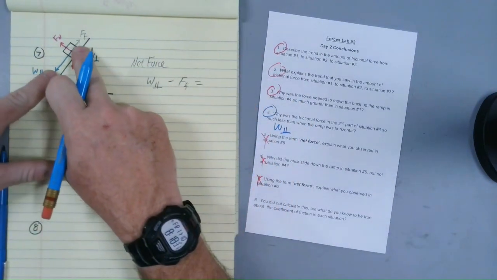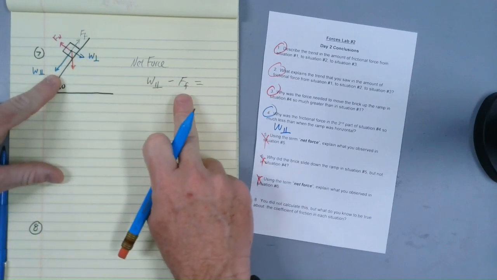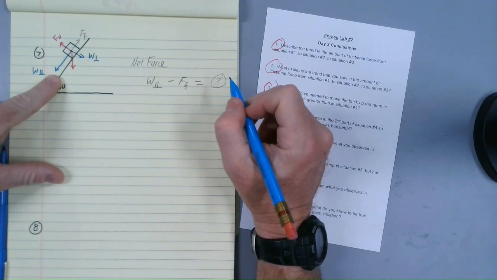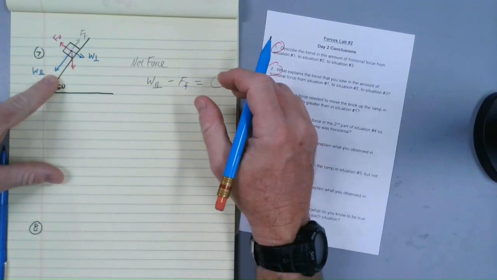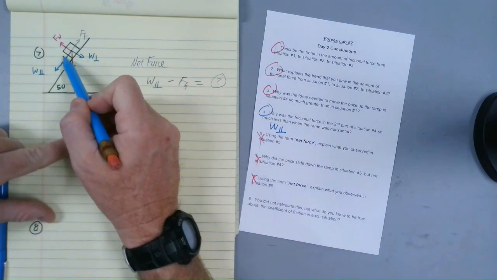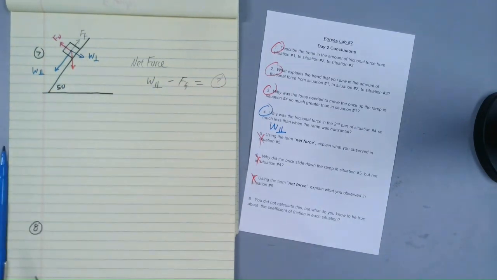That's the difference. These are not equal and opposite anymore. This one is bigger than that one. So I'm going to wind up with some quantity of a net force. I'm going to wind up with some force that's bigger in one direction than the other, and the box will accelerate in the direction of the net force.